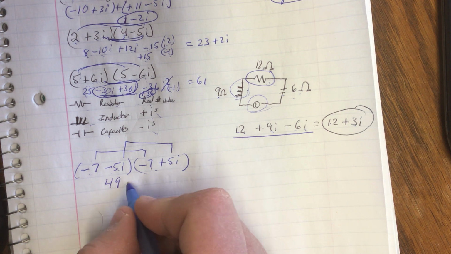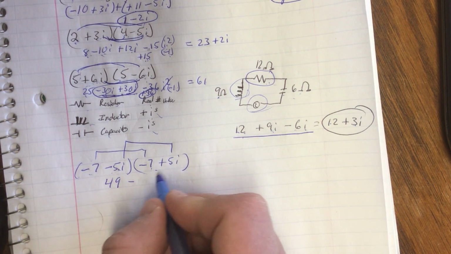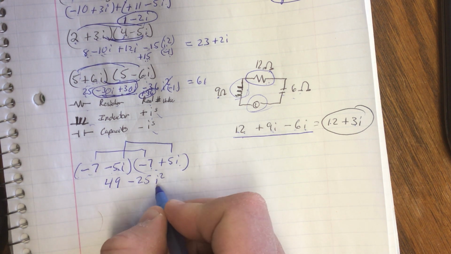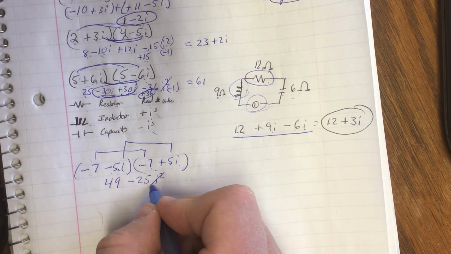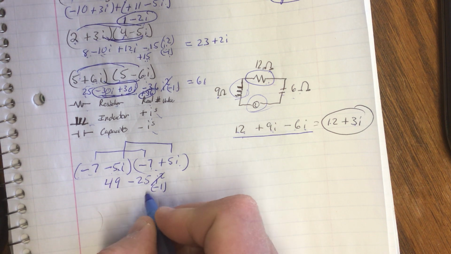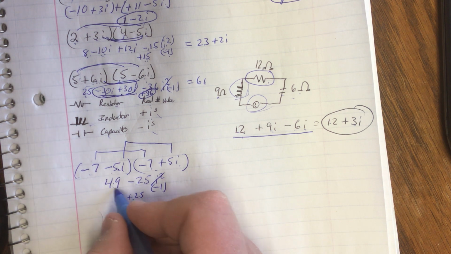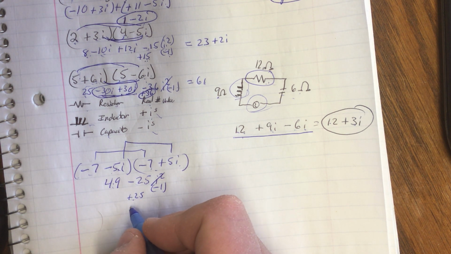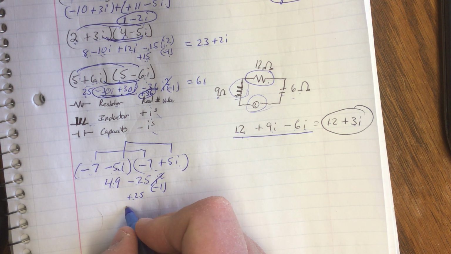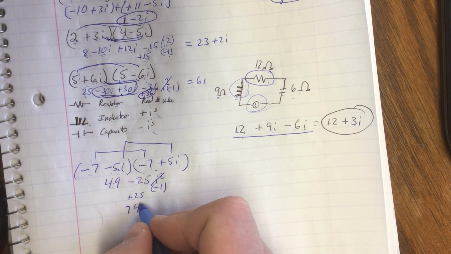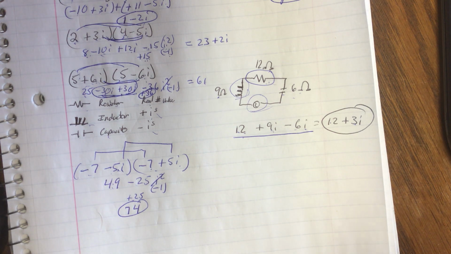Negative times a positive is a negative. 5 times 5 is 25. i times i is i squared. But remember, i squared is negative 1. Therefore, a negative times a negative is a positive 25. 49 plus 25 is 74. And that's your answer.